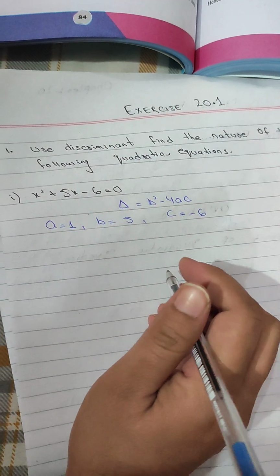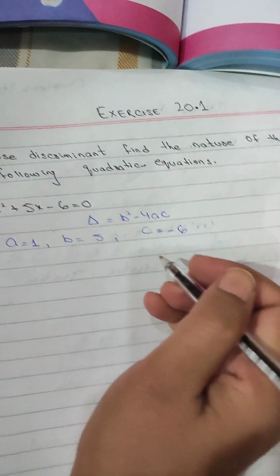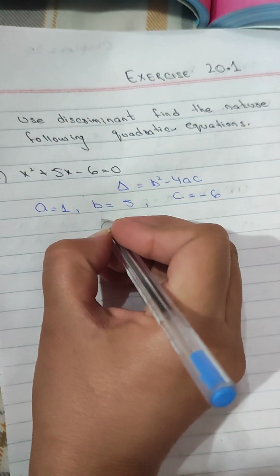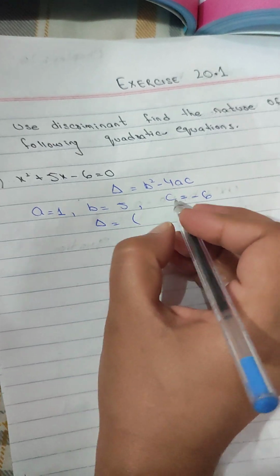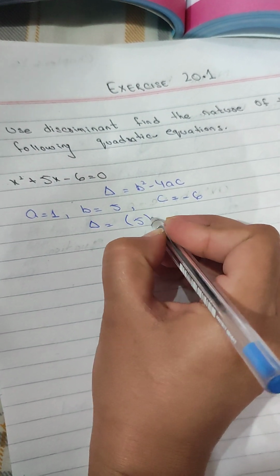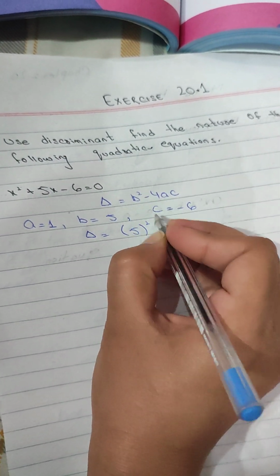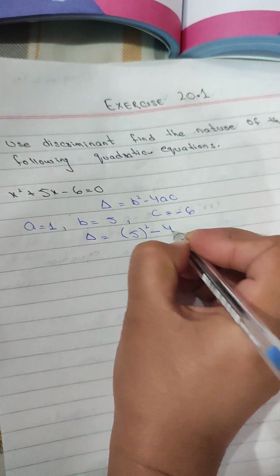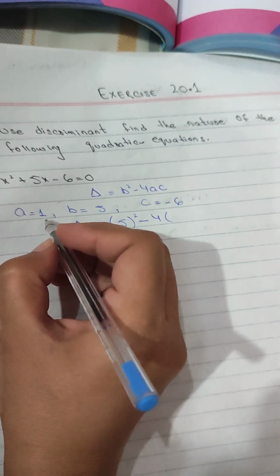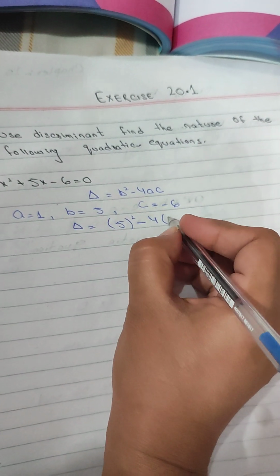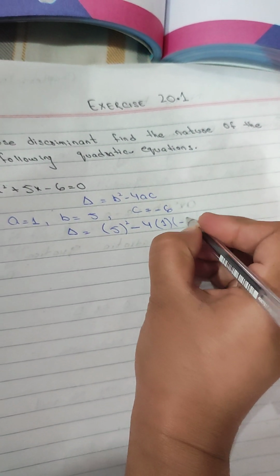By putting these values in the discriminant, delta is equal to b square. B is 5, so it will be 5 square, then minus 4a, the value of a is 1, and c.